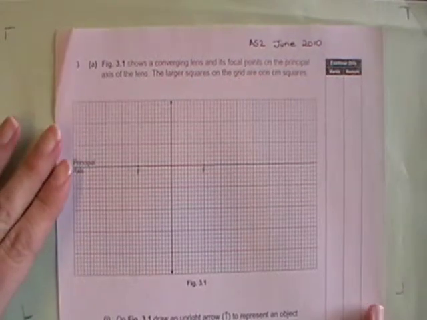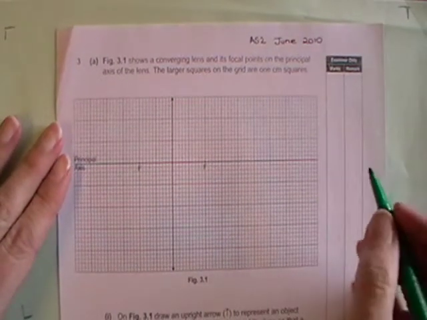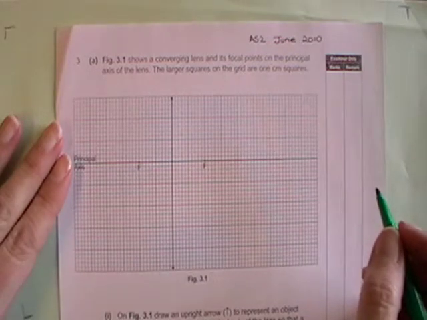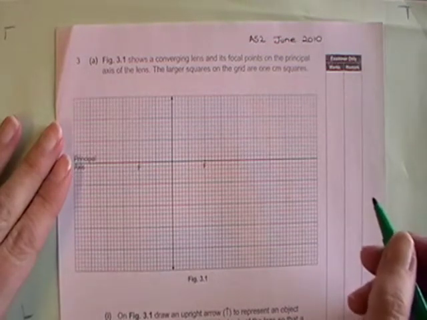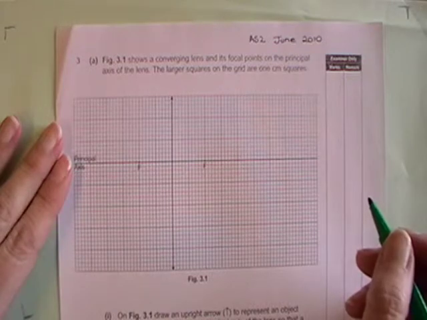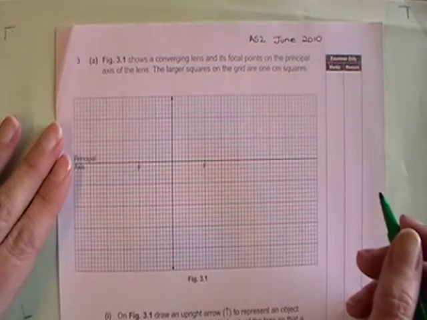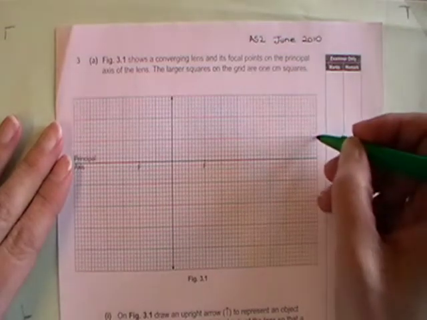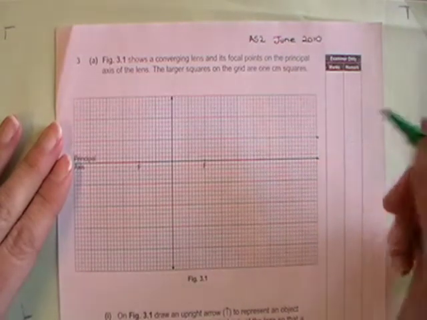This is AS Module 2, a paper from June 2010, and the question focuses on the topic of lenses. Figure 3.1 shows a converging lens and its focal points in the principal axes of the lens. The larger squares in the grid are 1 centimetre squares. So from here to here is a 1 centimetre square.